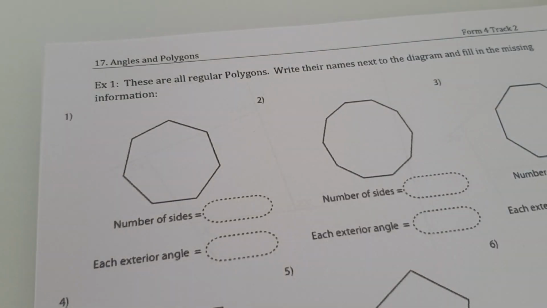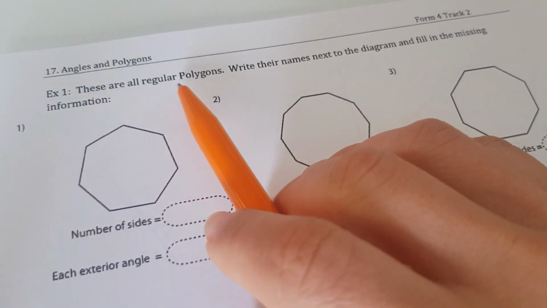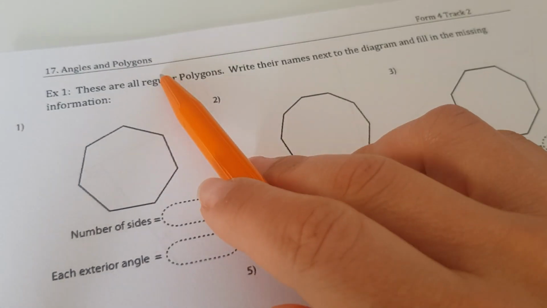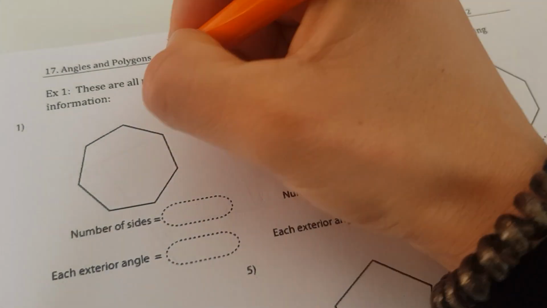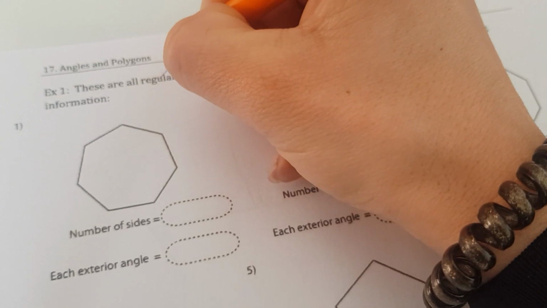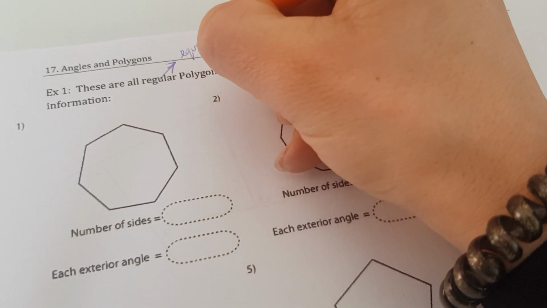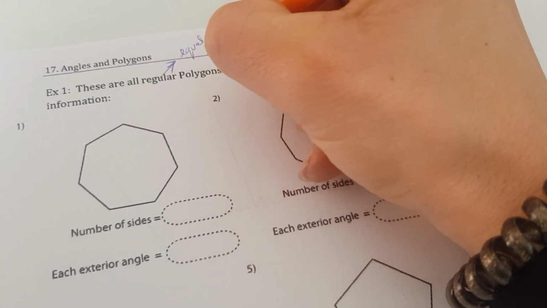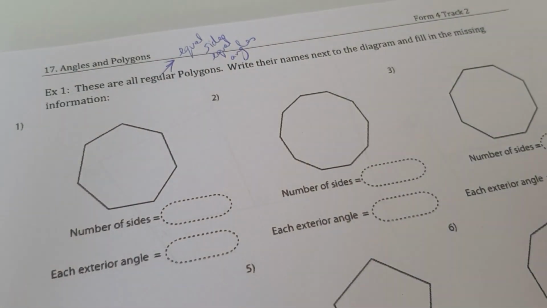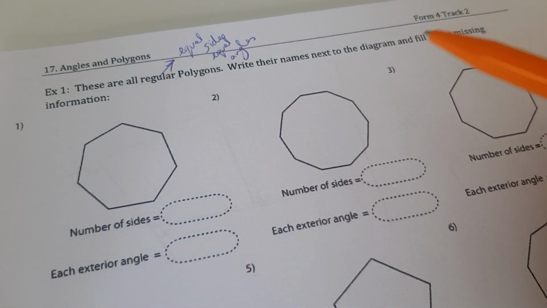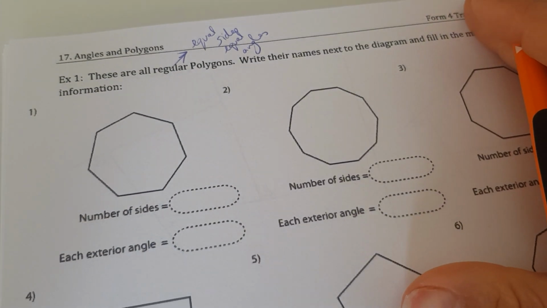So, let's have a look at these over here. Example 1. These are regular polygons, so all angles and all sides are equal. Okay, so equal sides, equal angles. Write their name next to the diagram and fill in the missing information.